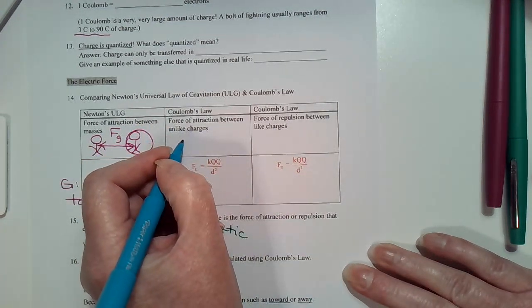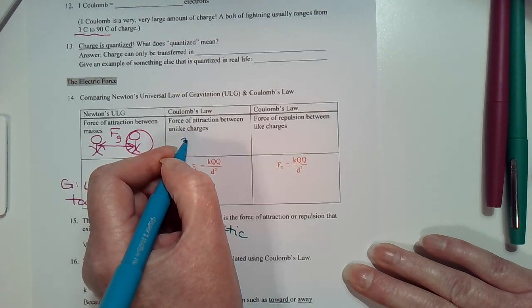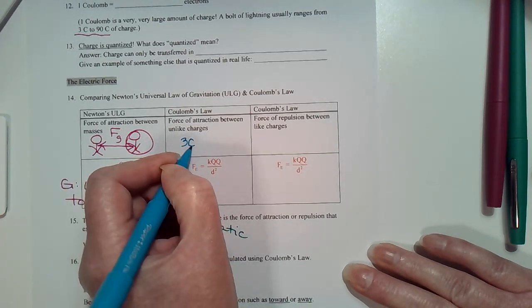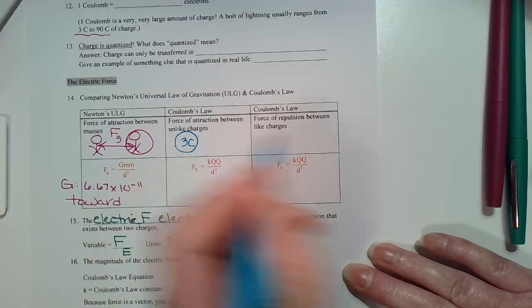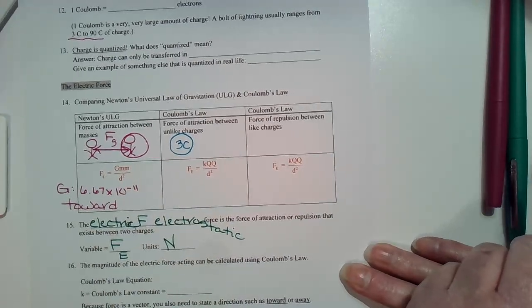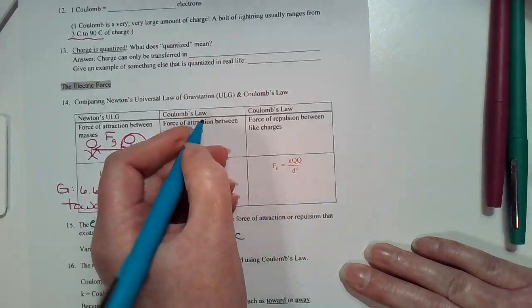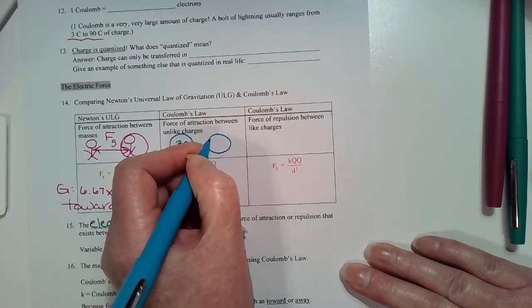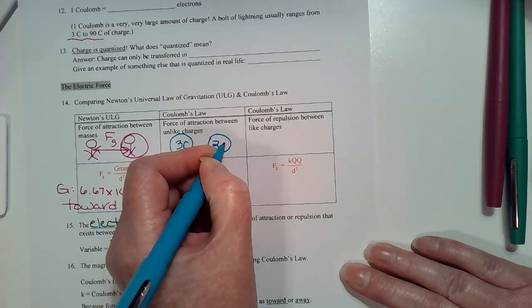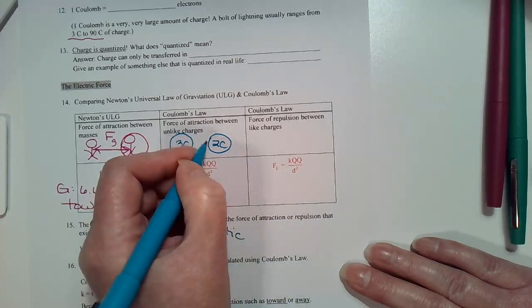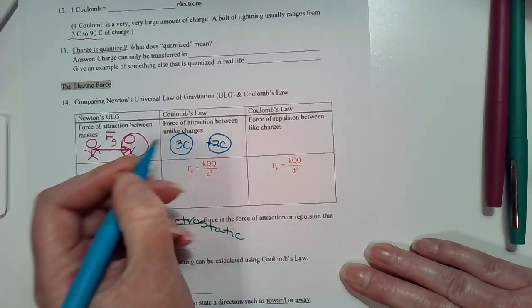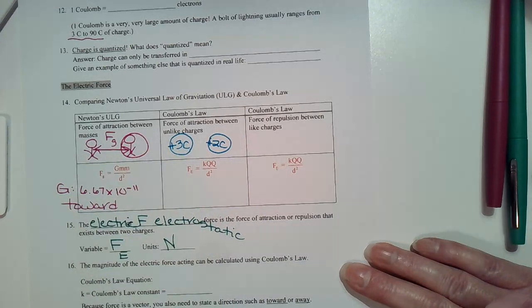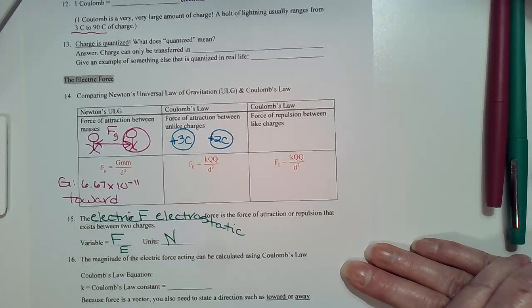And so I'm going to say that this is a 3 Coulomb charge, and then I'm going to circle it. Remember, 3 coulombs is like a lightning bolt. Okay, so this is kind of a bad example. And now I'm going to put another, let's do a 2 Coulomb charge. And they are both positive, so I'm going to put a plus in front of them. So that's how you draw a picture of a charge.